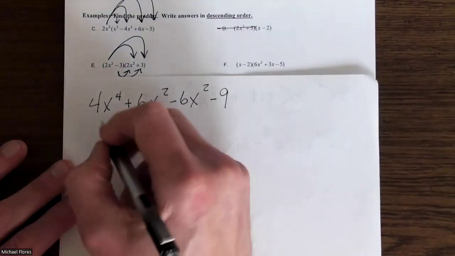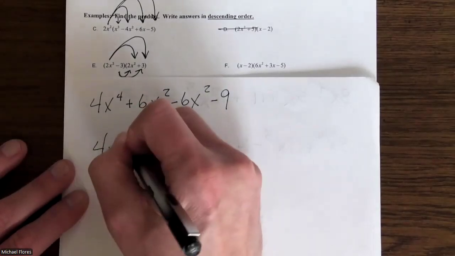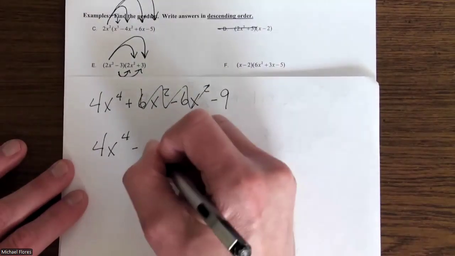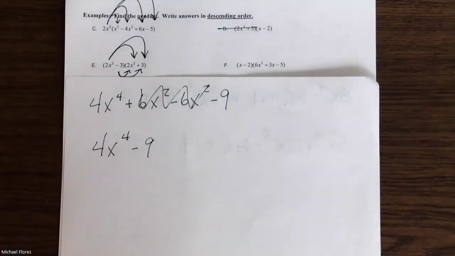Combine like terms if you can. We can combine these terms and notice they cancel one another out. There's your final answer.